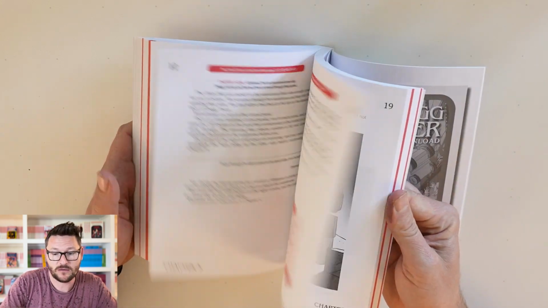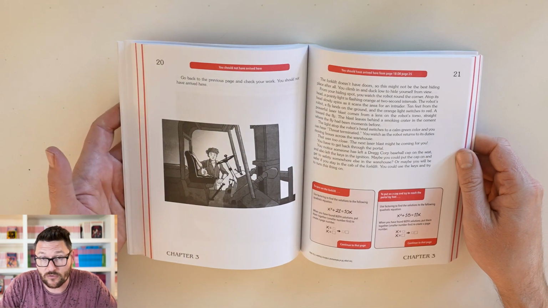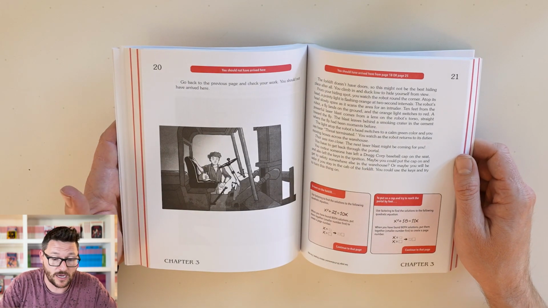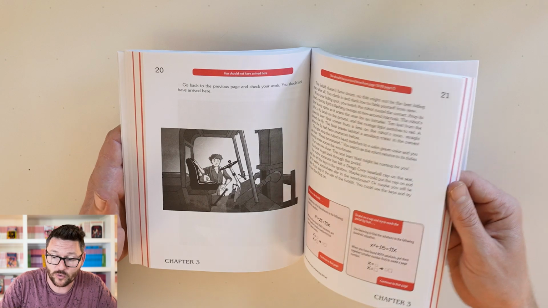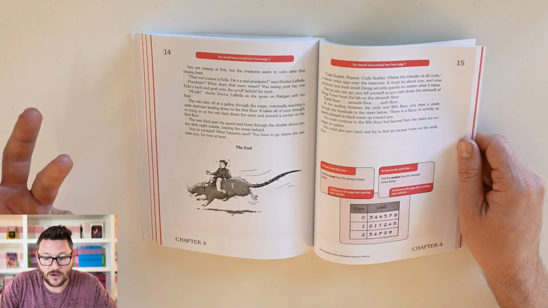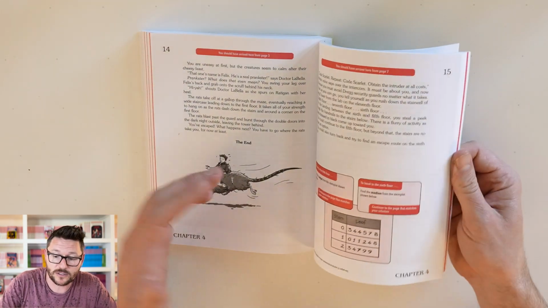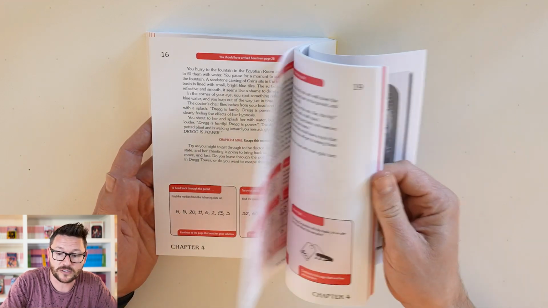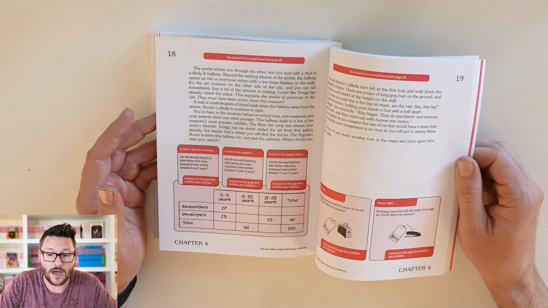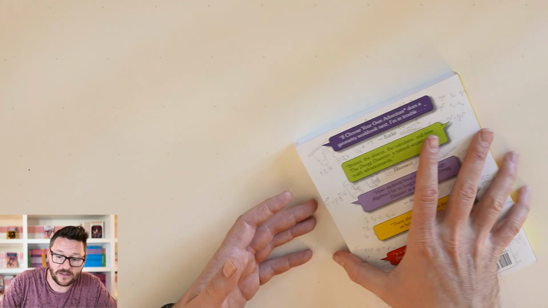Chapter 3 also works the same way, but chapter 3 focuses on quadratic relationships, which is another unit of study from Algebra I. And then the last chapter kind of wraps up the story, and it also takes you through some of the math that you'll find in probability and statistics. There's some two-way frequency tables, there's some percentage work in chapter 4 before you kind of reach the end of your adventure. I'm really proud of how this book came out.